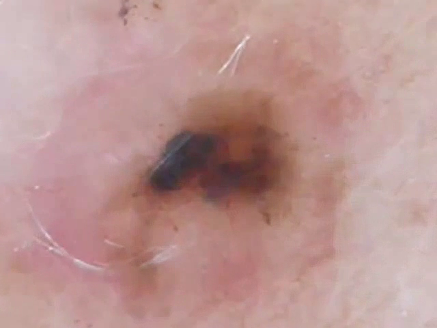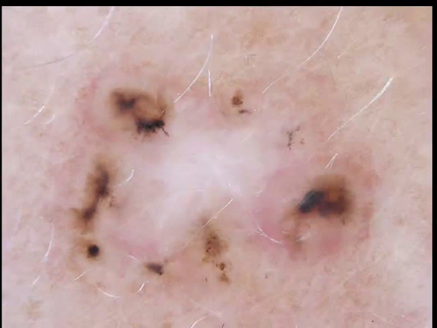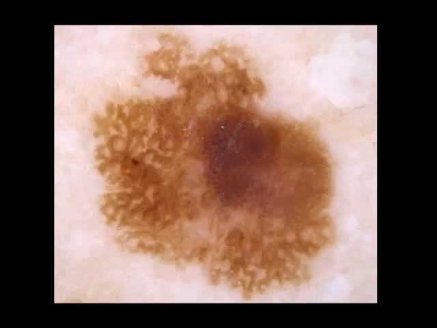Now, do you see any clues to SEPK? No. Is it a melanoma or is it a BCC? What is more likely? Blue and gray clods are more likely in a BCC. The absence of a reticular pattern is more likely in a BCC. Radial lines at the periphery connected at a common base is more likely in a BCC. Now what is it? A BCC, correct.